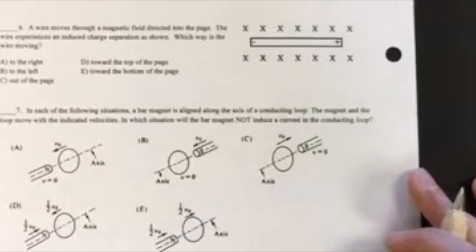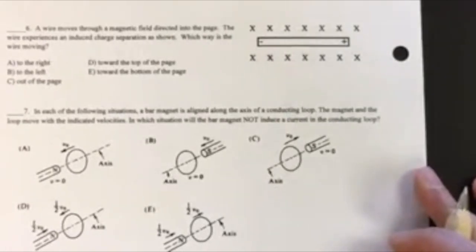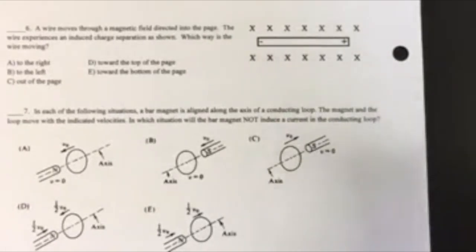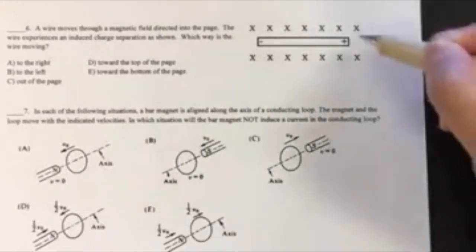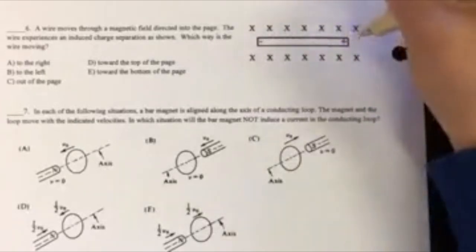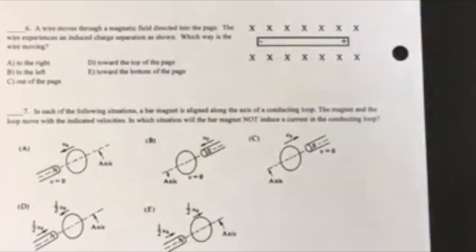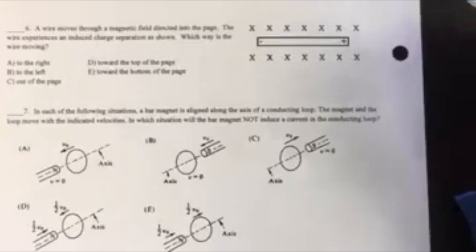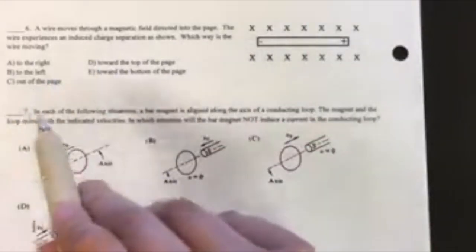So we've got a wire moving through a magnetic field directed into the page, and it induces a charge separation. Notice that there's no current in this one because we have the separation of charges, but it's not a complete loop, so the charges can't just go around in a circle here. Okay? So, in this case, we're trying to figure out which way the wire is moving.